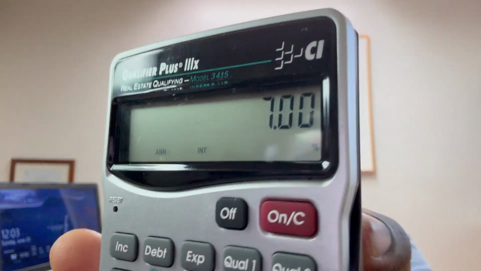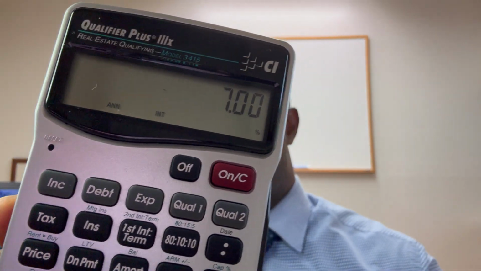I can start with the 7% interest rate. So I'll click on 7, then I'll click on interest. You can see once you enter a value, it will also tell you below that what you entered was interest.